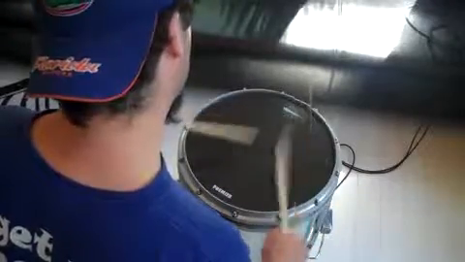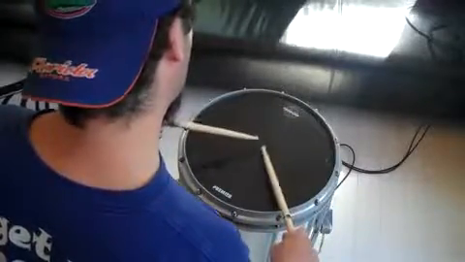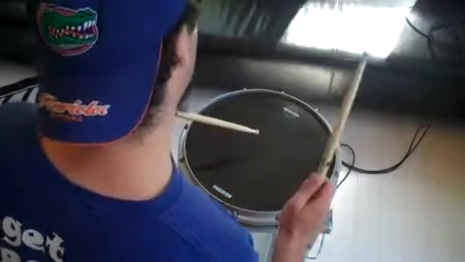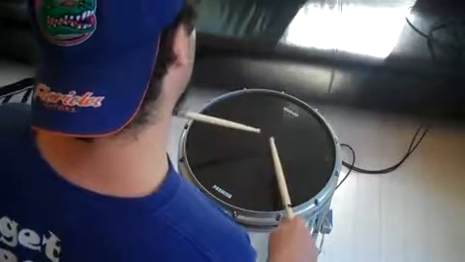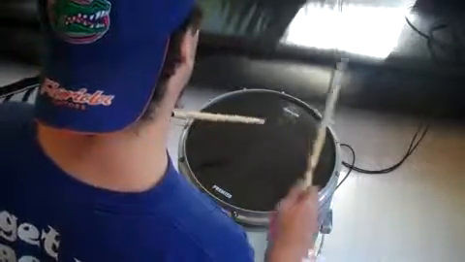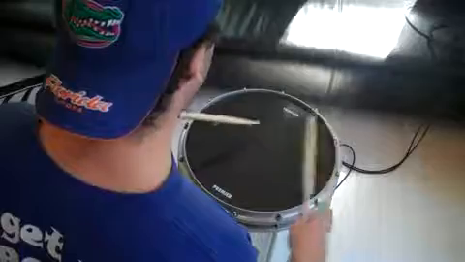And then the last one we're going to talk about is your Swiss Army triplet. It's a fun rudiment to play. It's kind of like a flam tap because you're going to start out that way. But then you're going to play a left hand if you're doing it right-handed. And then just keep repeating that.